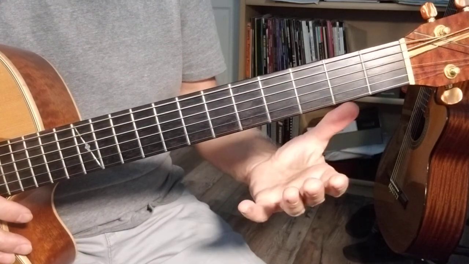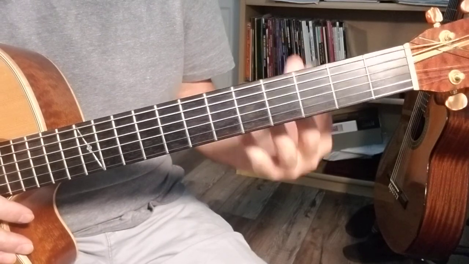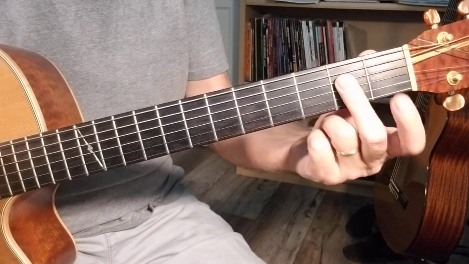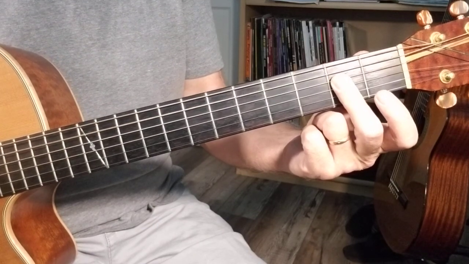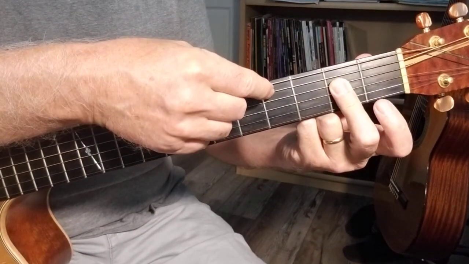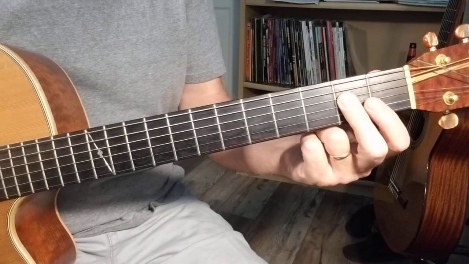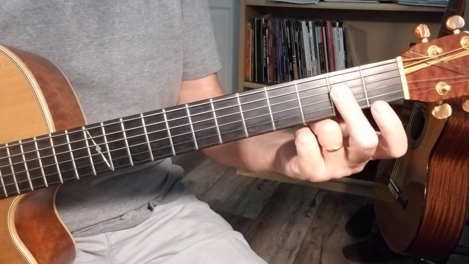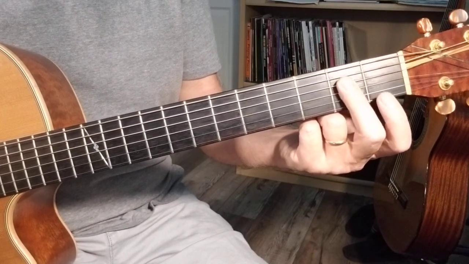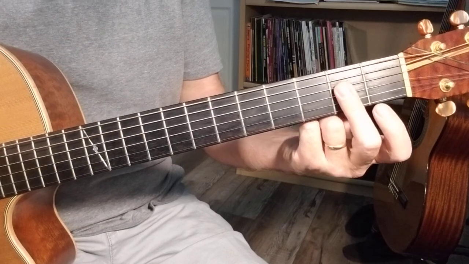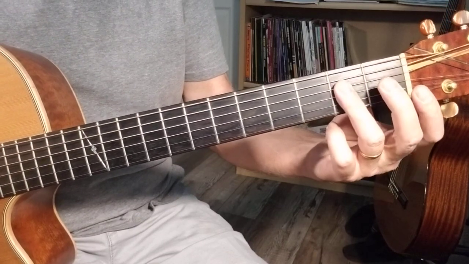Now I skipped over the B and the F for one simple reason: these come directly from the CAGED system. So if I take my A chord, number one, I know it's rooted off the fifth string, open, and I know that the distance between the note A and the note B is a whole step. That means it follows that if I have an A chord and I want to make it a B chord, I just move it up a whole step.